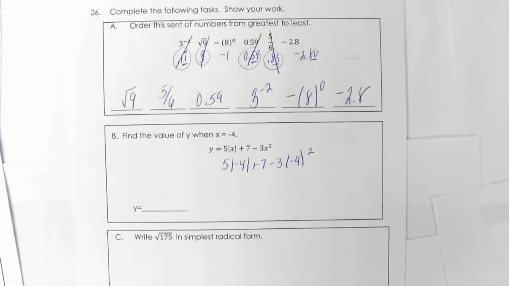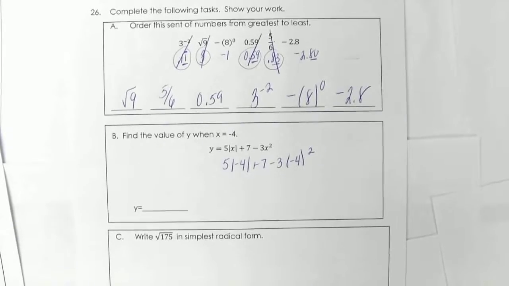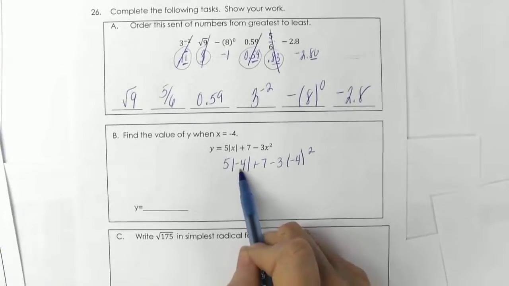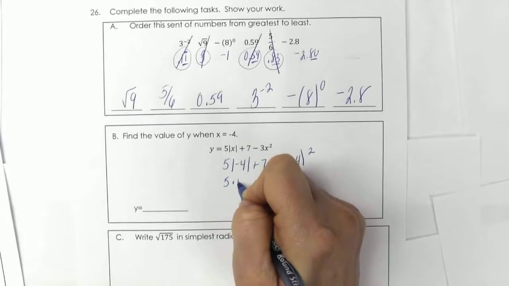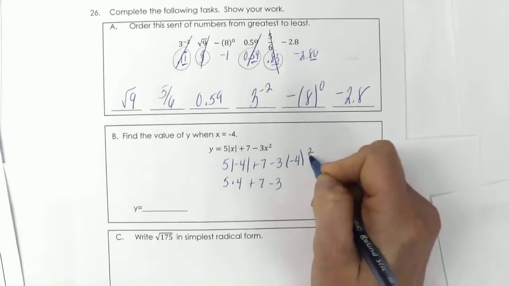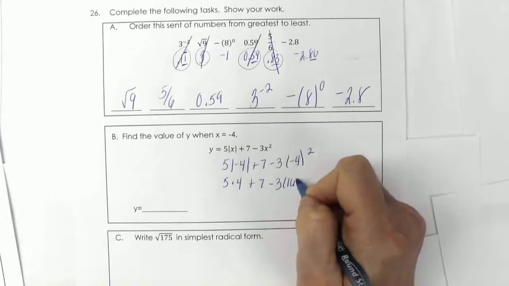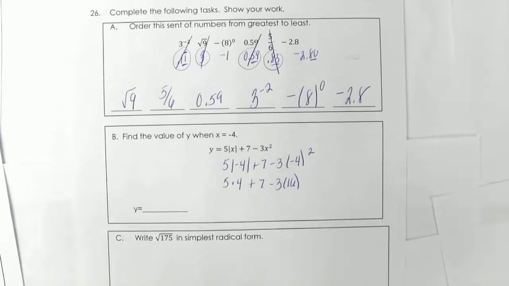You can type it in and get your answer right away on a calculator, or feel free to do it in parts. Absolute value of negative 4 is positive 4, because negative 4 is 4 away from 0. And negative 4 to the second power is 16. So I'm going to work inside the parentheses first and then the exponents next.